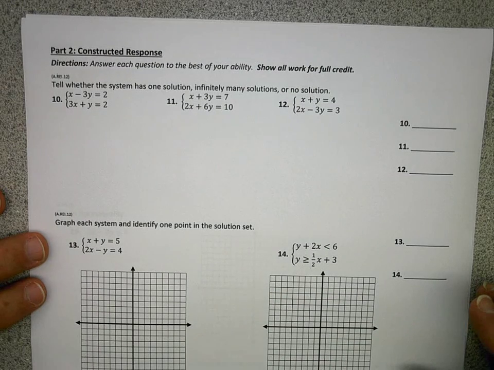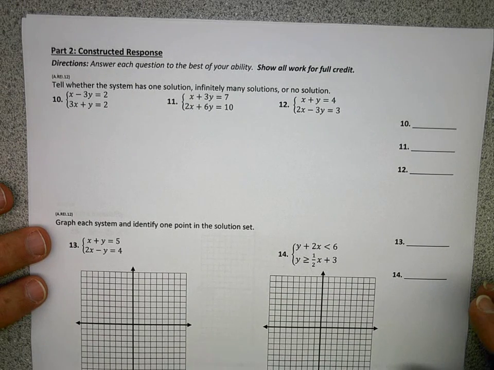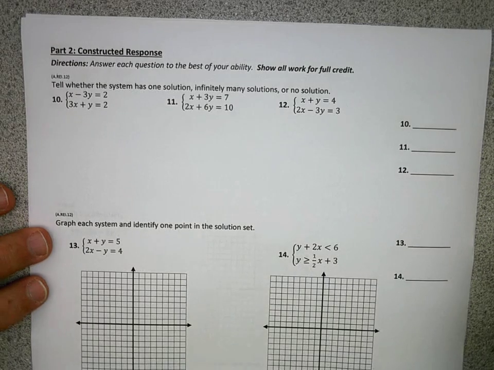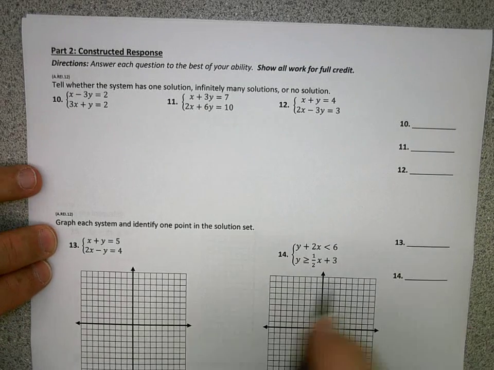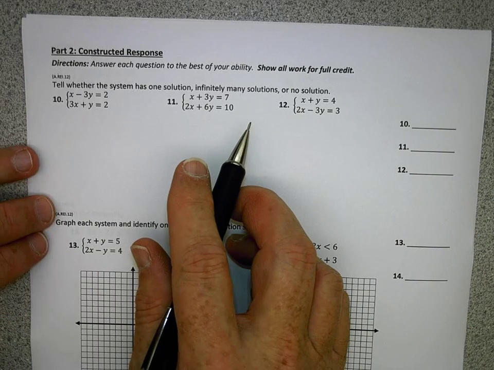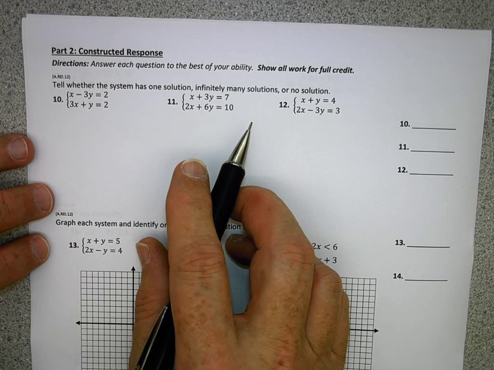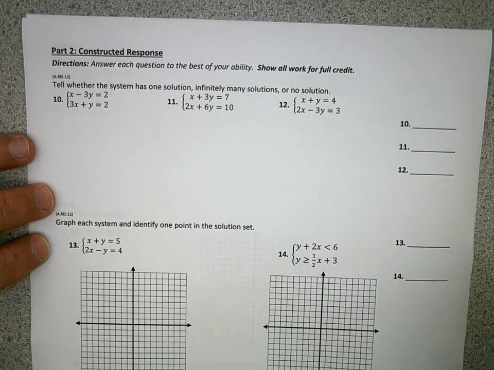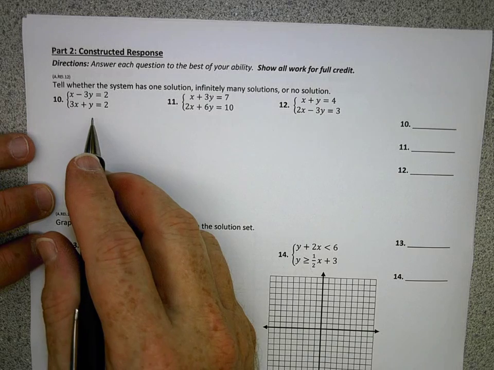All right, now we're going to look at the Unit 4 constructed response for the practice test. We look at the first item here. We're going to tell whether the system has one solution, infinitely many solutions, or no solution. I'm going to show you, first we'll start by trying to solve it. So look at the first one here.